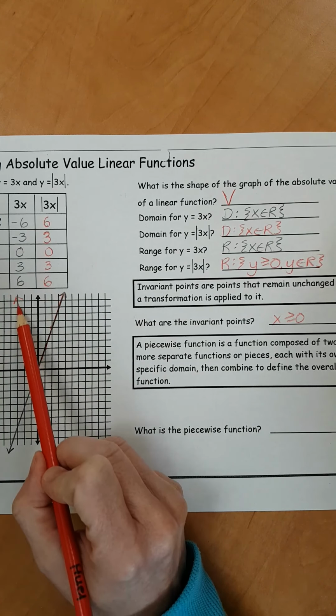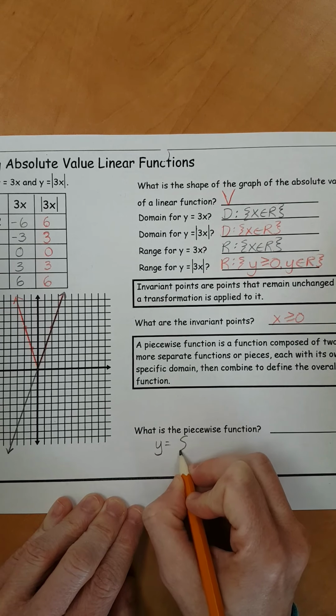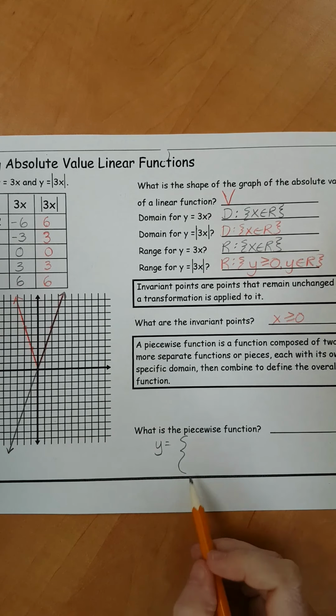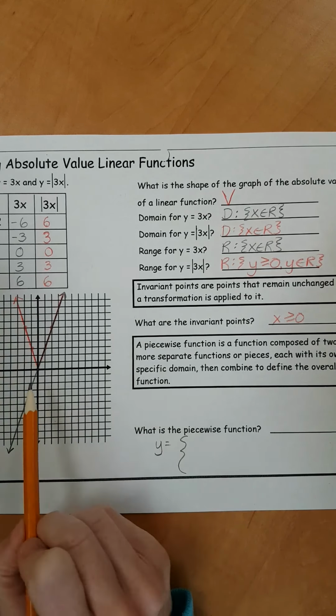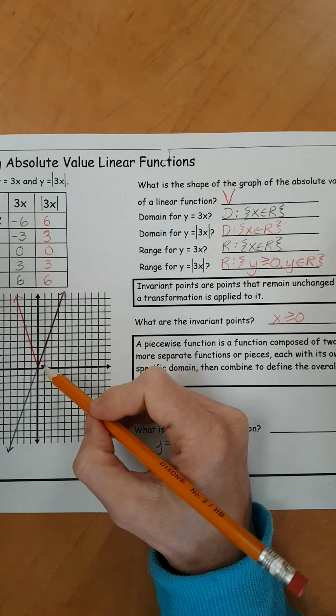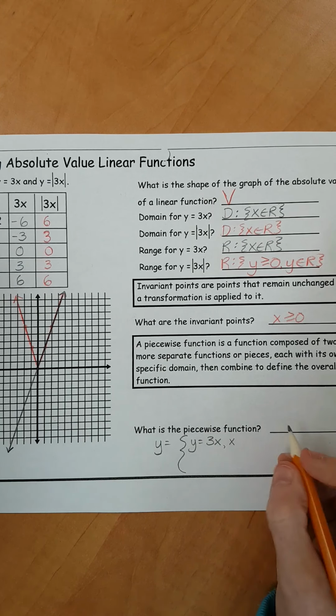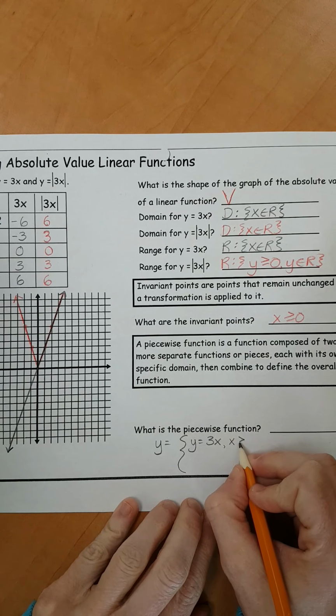So y equals, and then we do this because we're going to have 2 parts. The first part we're going to talk about is this red part right here, which comes from our original line, which is y equals 3x. Now this is where we have to be a little bit more specific. So that's part of it for all values where x is what? Well, we've already discussed that because those are our invariant points. x is greater than or equal to 0.